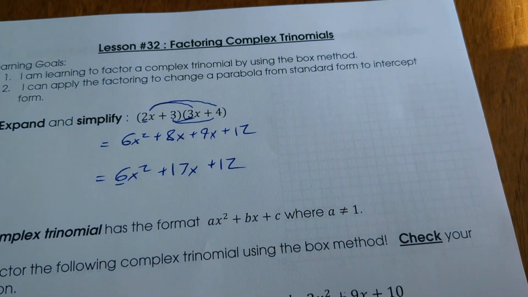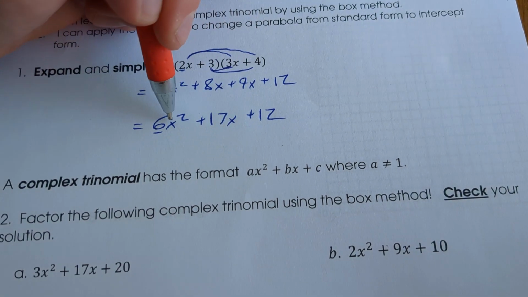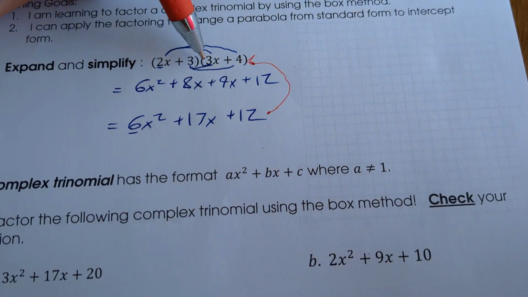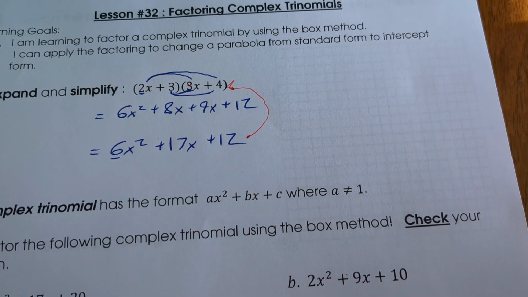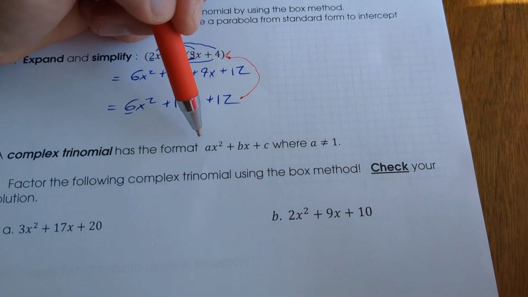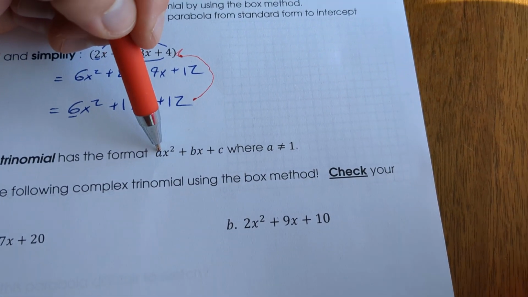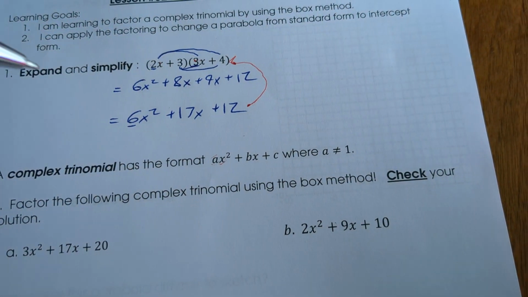So when we are factoring a complex trinomial, we are going to end up with an answer that looks like these ones, that have a number in front of the x on one or both of the terms. A complex trinomial has the format ax squared plus bx plus c, where a is not 1. So a can be any number that's not 1, except for 0, of course, because then it wouldn't be quadratic.